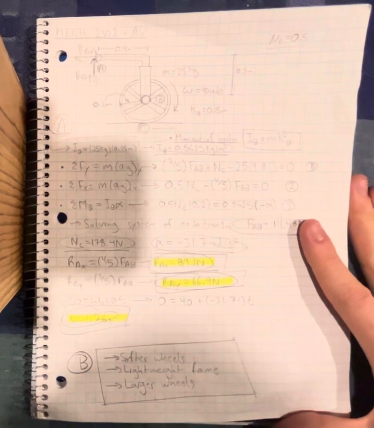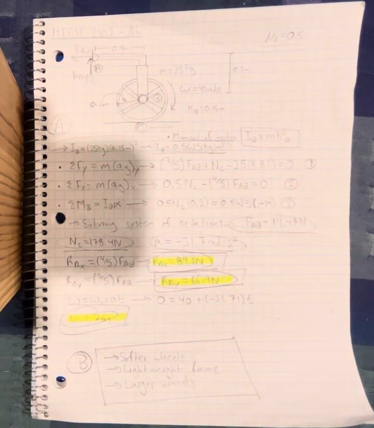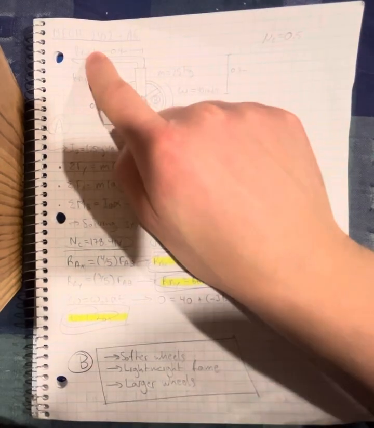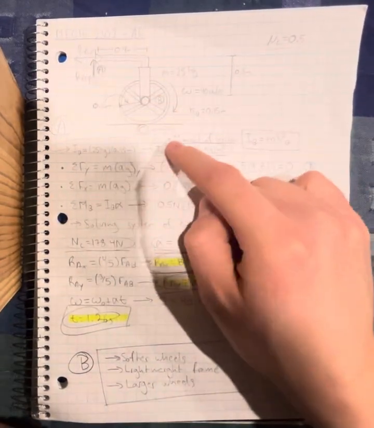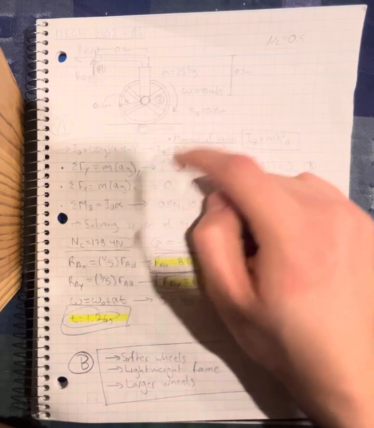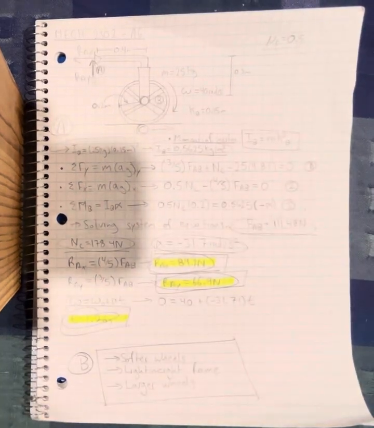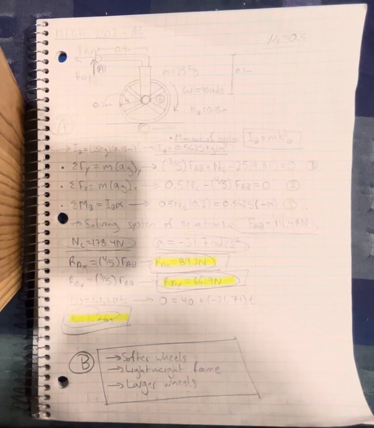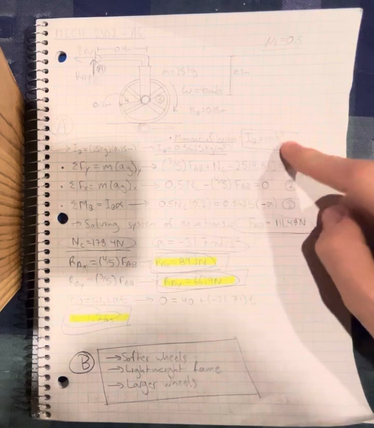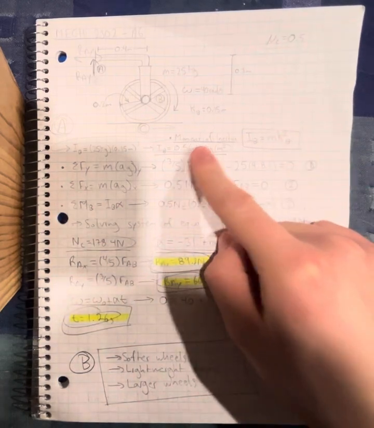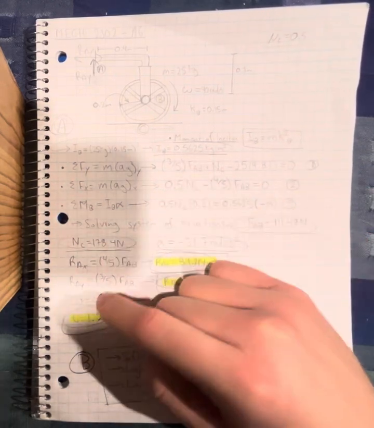Okay, so we have the following setup of a wheelchair with lots of information given. We're given the dimensions of this bar AB, the radius of the wheel, the angular velocity, the radius of gyration, the mass of the wheel, and the coefficient of static friction. What we need to start with in this question is finding the moment of inertia, which is equal to the mass times the radius of gyration squared. We get this value 0.5625.